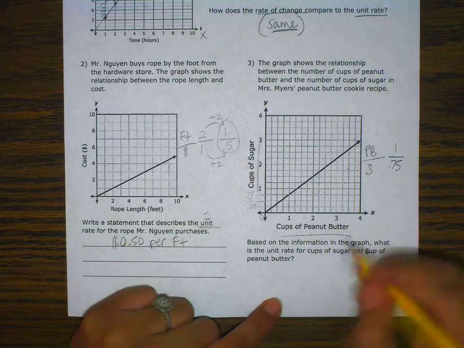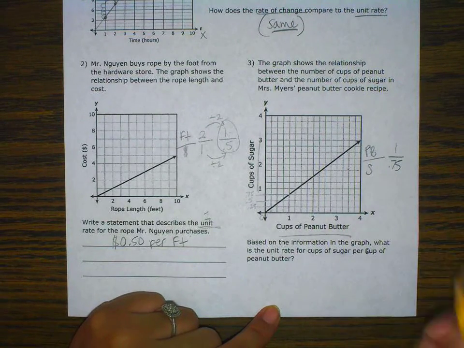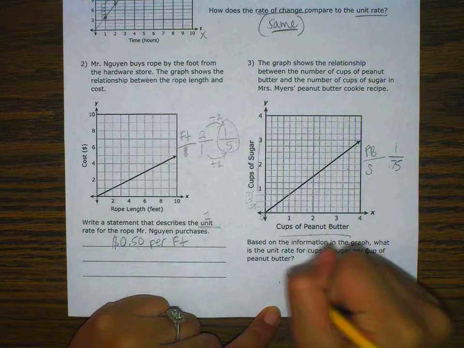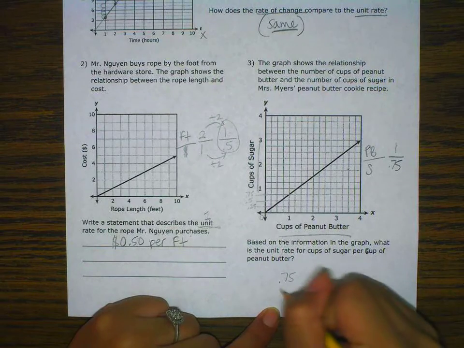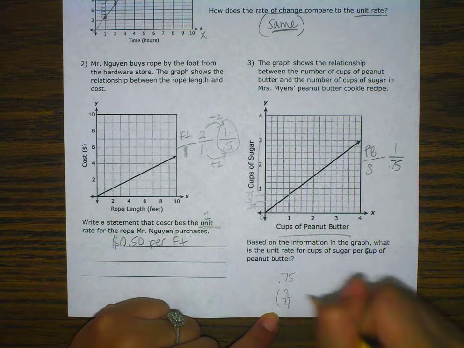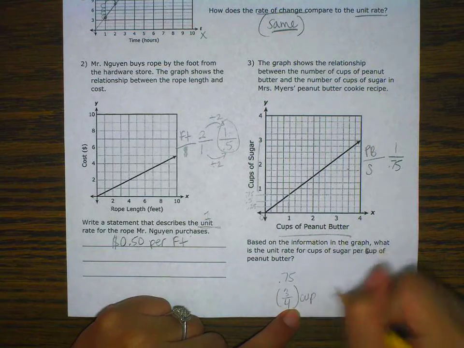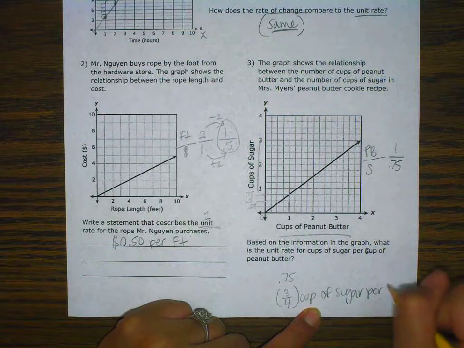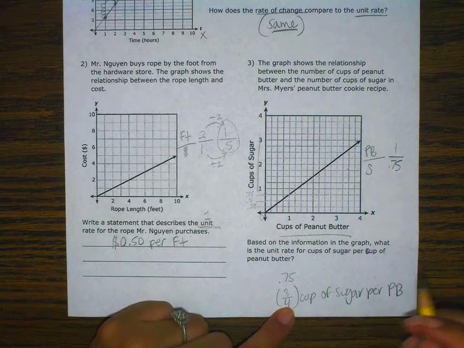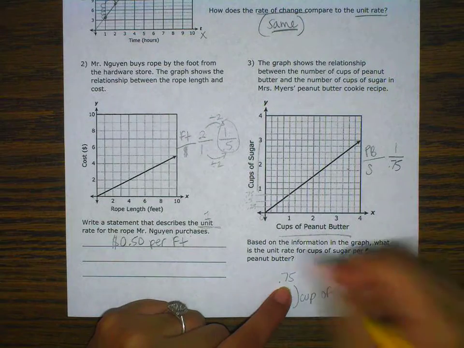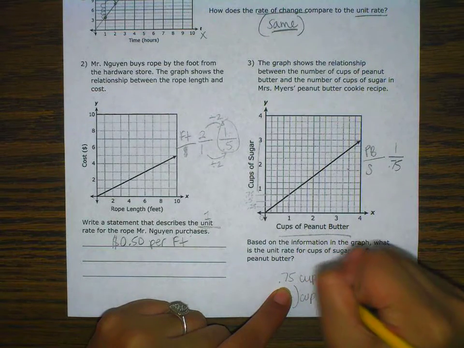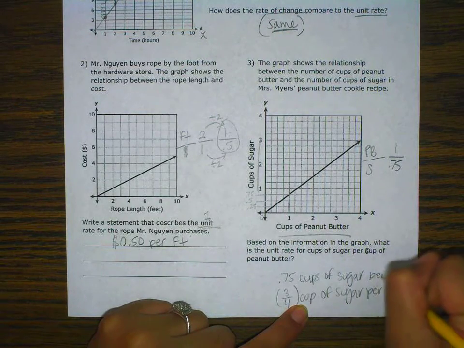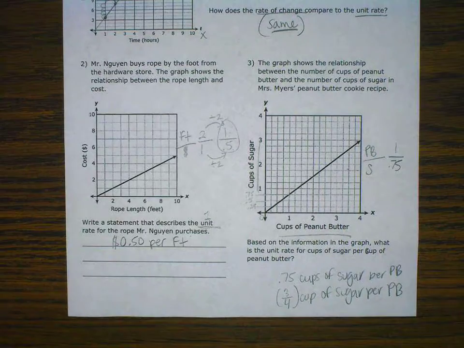So that means for every 1 cup of peanut butter, we're taking 0.75. So 0.75, or you can be fancy and say 3/4 cup of sugar per peanut butter. And again, 3/4 is the same thing as 0.75. So 0.75 cup of sugar per peanut butter. And that's it.